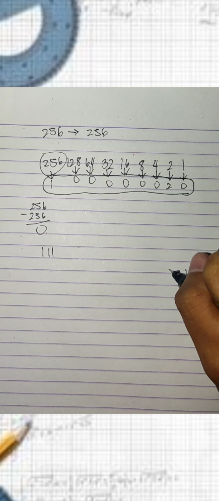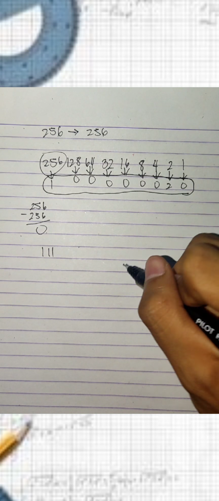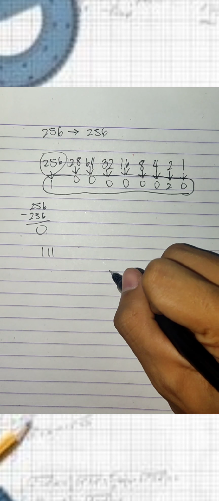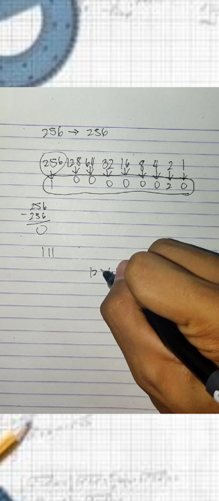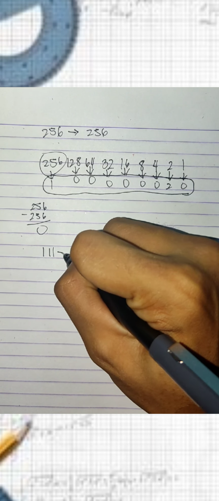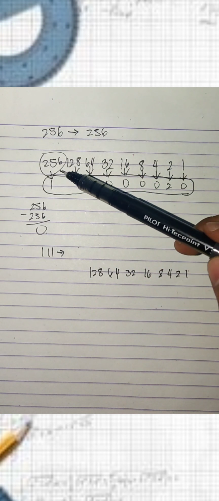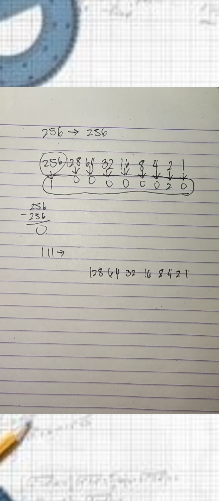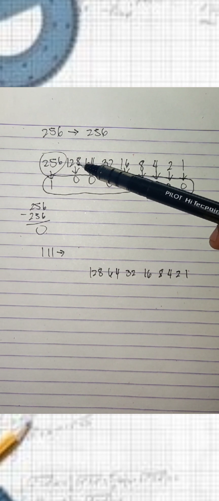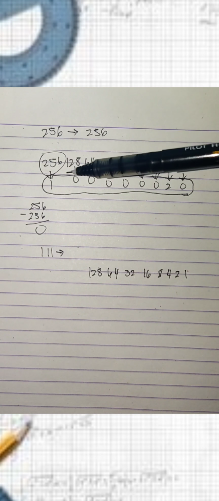So, lalagay natin ulit siya. 1, 2, 4, 8, 16, 32, 64, 128. Baka may magtanong kung bakit 128 lang, yung sa kanina 256, kasi 128 parang mas mababa siya.